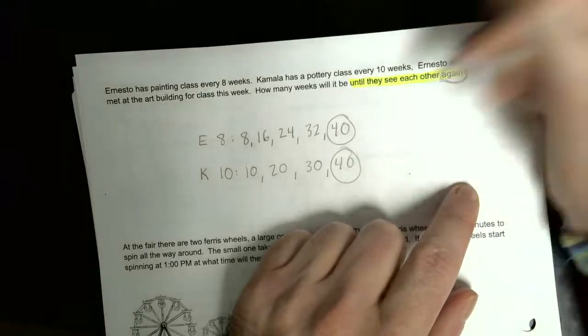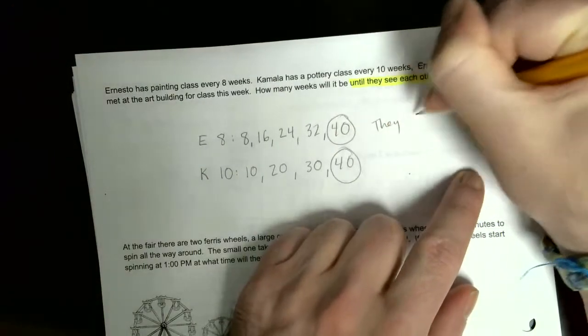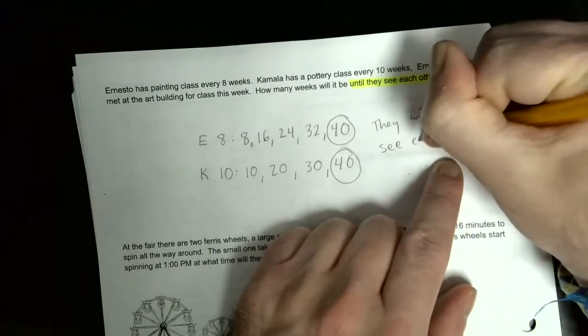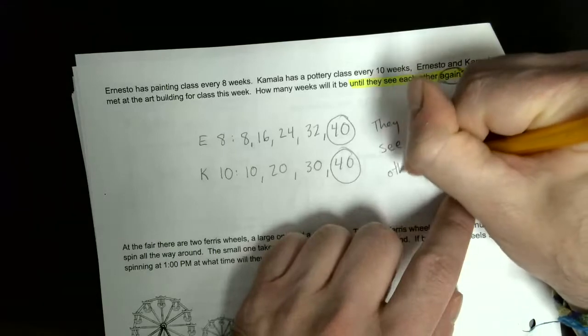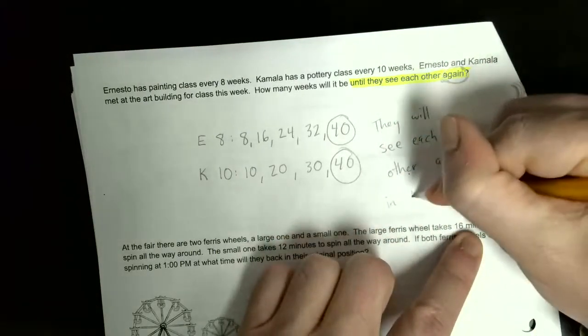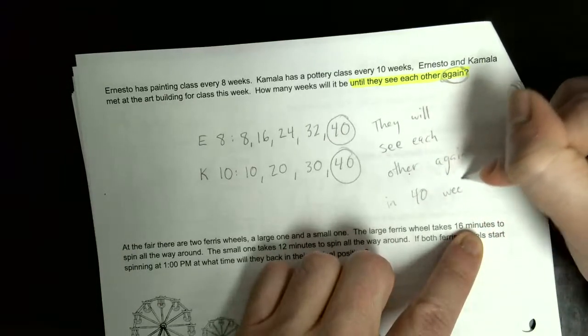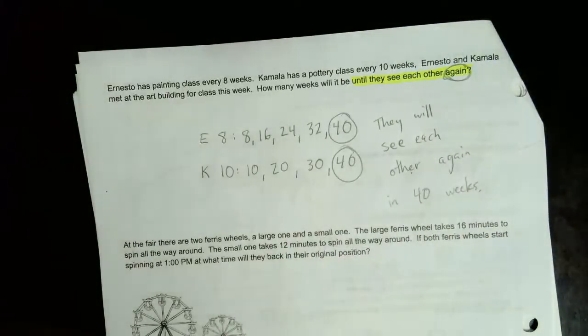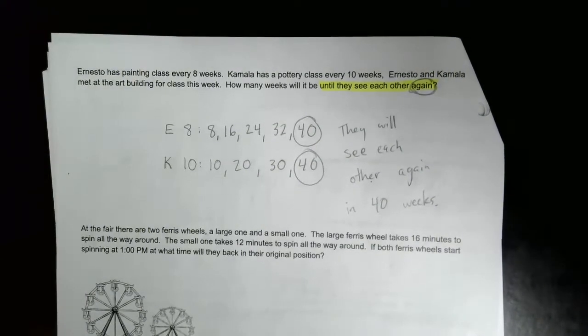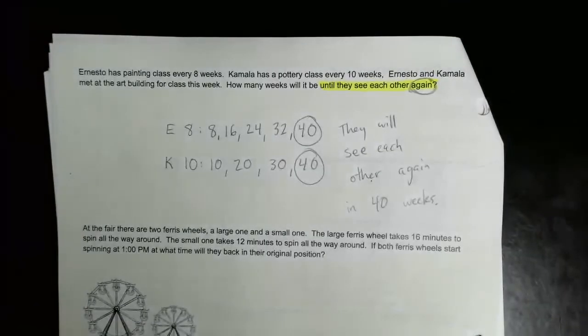So they will see each other again in 40 weeks. So this is a sign of when you'd use least common multiple. It's when you're trying to find when two things are going to happen together again. That's a least common multiple problem. So we'll see a couple more like that, and we'll try to pick out some of those common features.